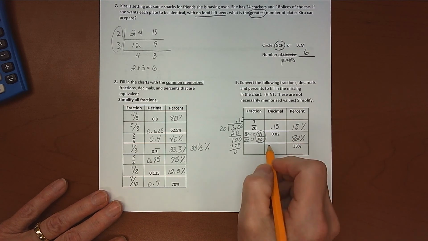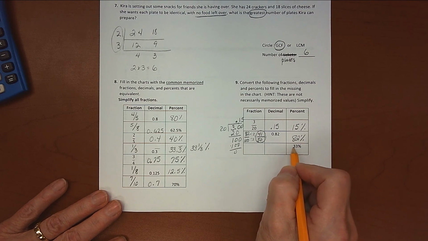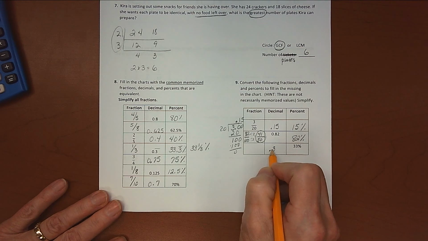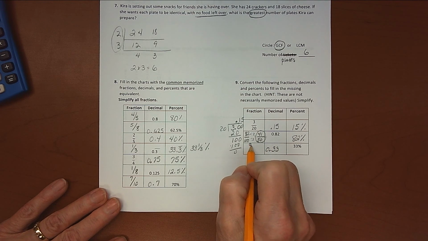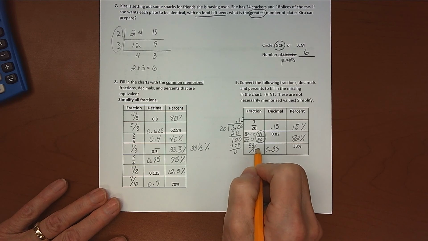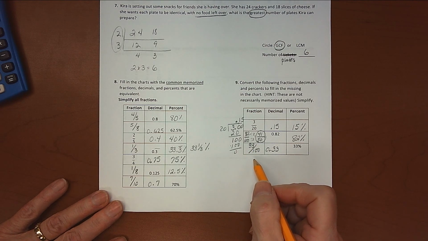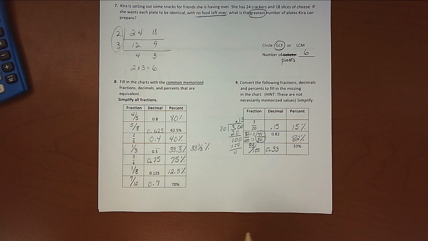Last one, 33%. Move the decimal point 2 places to the left. So 0.33, 33 hundredths, would be our decimal. And then 33 over 100 is our fraction. Check whether we can reduce or not, and we can't in this case. All right, so that was page 2 of your study guide. I will end this one and start another video for page 3.